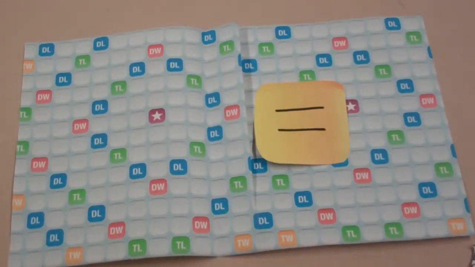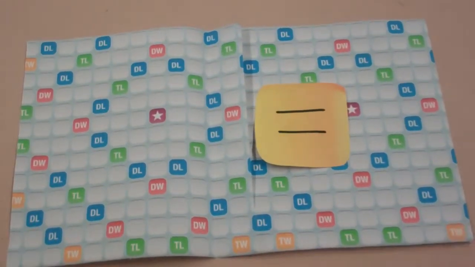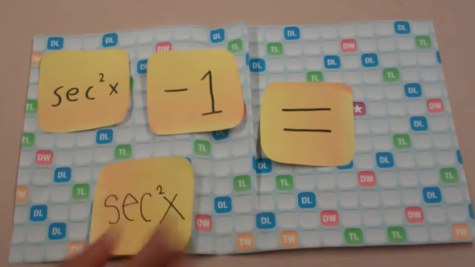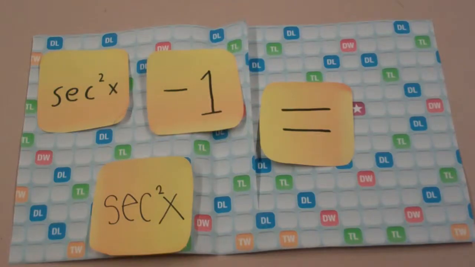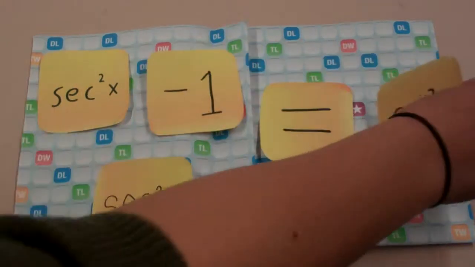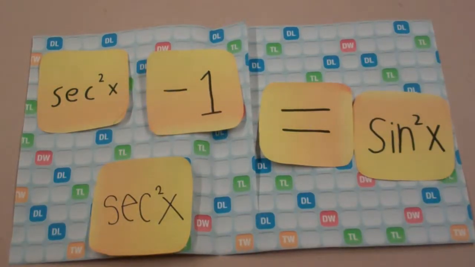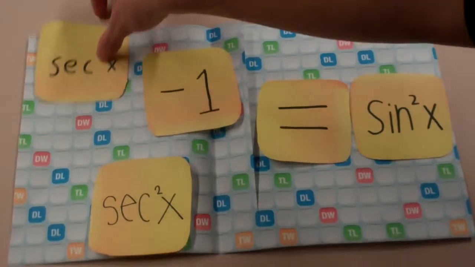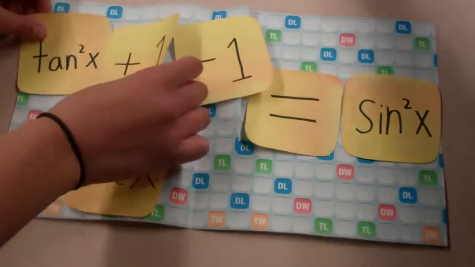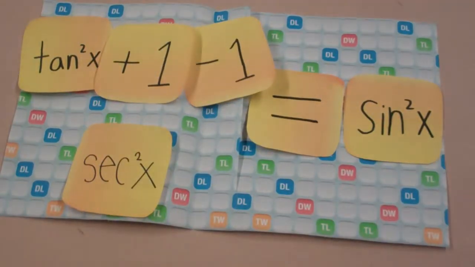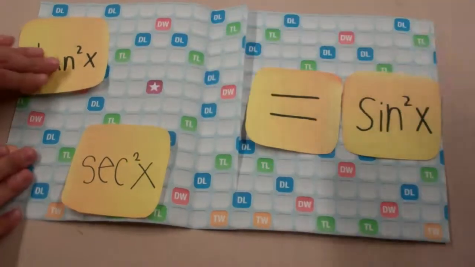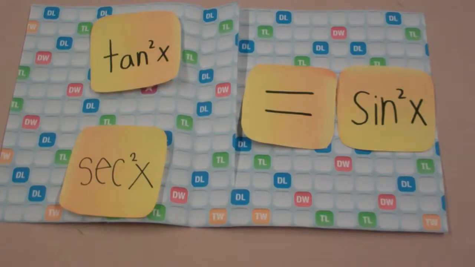The identity that they have been given is secant squared x minus 1 over secant squared x is equal to sine squared x. Now the first step here is to use the Pythagorean identities to simplify the equation again. The top secant squared x can be turned into tangent squared x plus 1. Now, the plus 1 and the minus 1 can be cancelled out, simplifying the equation further to tangent squared x over secant squared x.